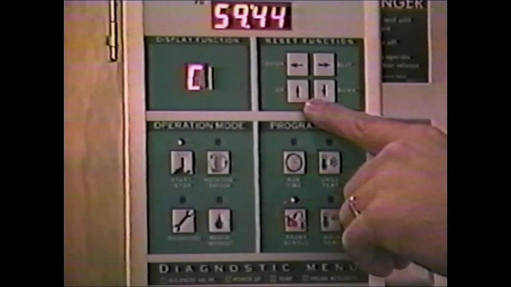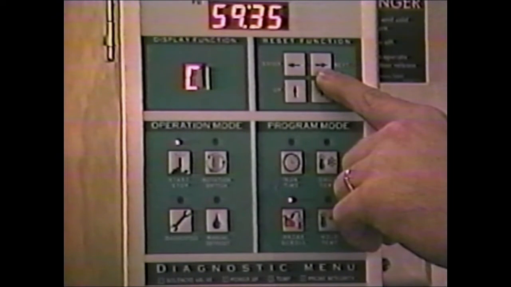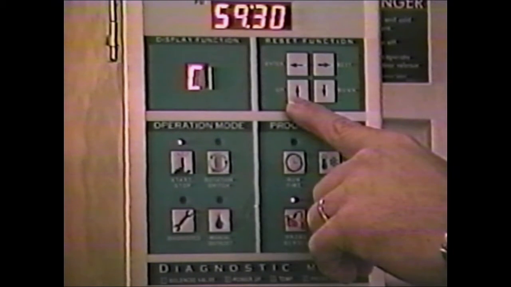The reset function keys are used during the programming mode. The top two keys have dual functions. Starting in the upper left-hand corner, we have the left arrow key, which also serves as an enter key. Then we have the right arrow key, which also serves as the next key, which is used during the time of day programming mode to change from minutes to hours. Then we have the down arrow and the up arrow keys.